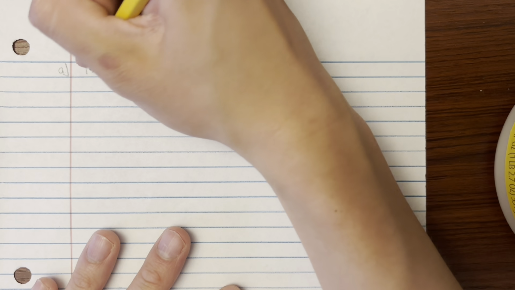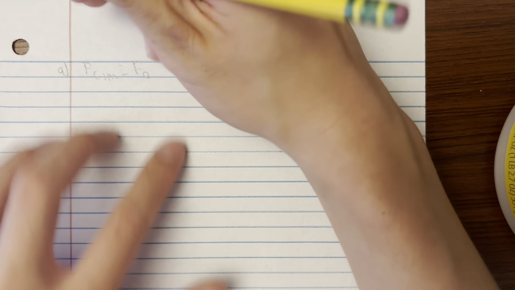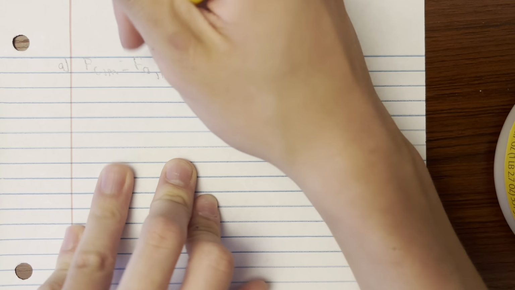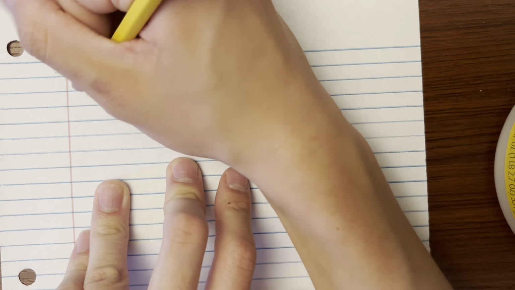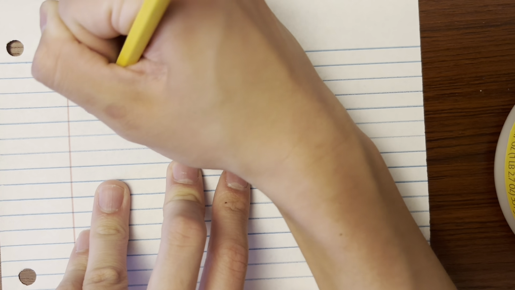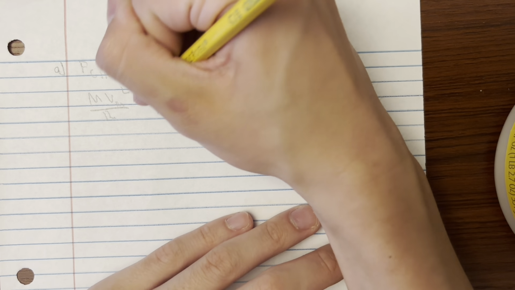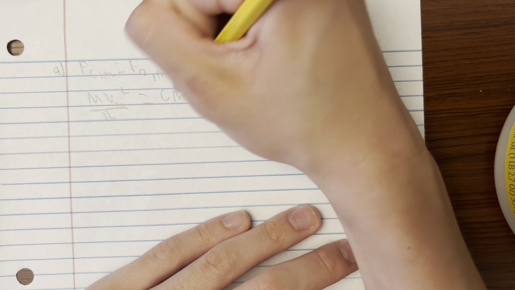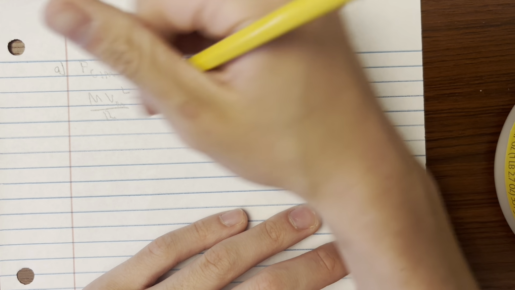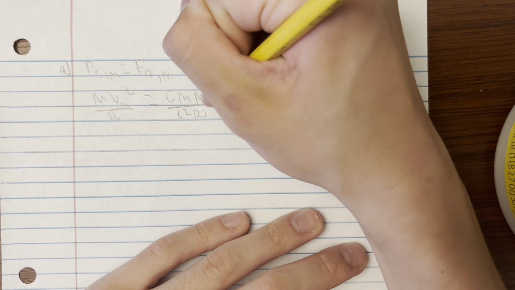Alright, we're going to set up Fc of m is equal to Fg of m between the two masses. Fc of m here is just going to be equal to m Vm squared over r, which is the distance from the center of mass to one of the masses, which is equal to G m over the distance between them, which is the two masses 2r, and then we square that.